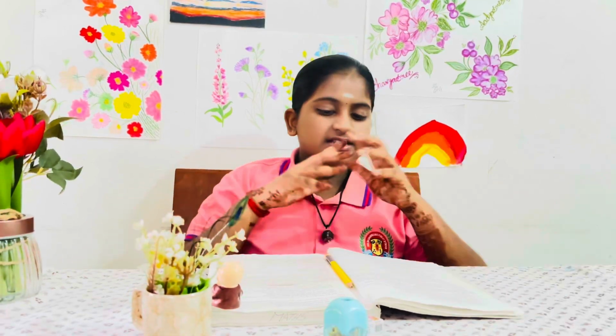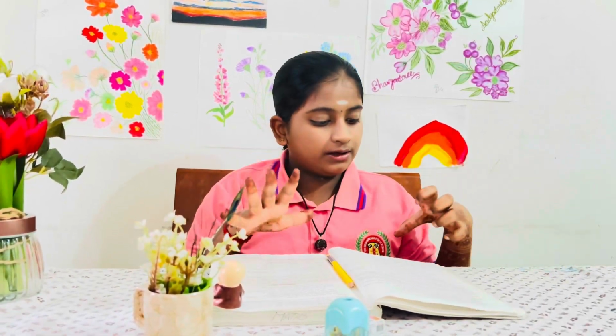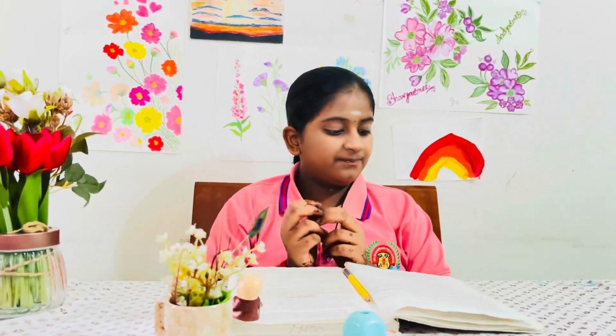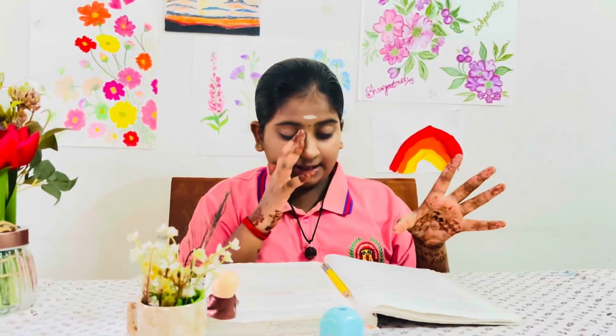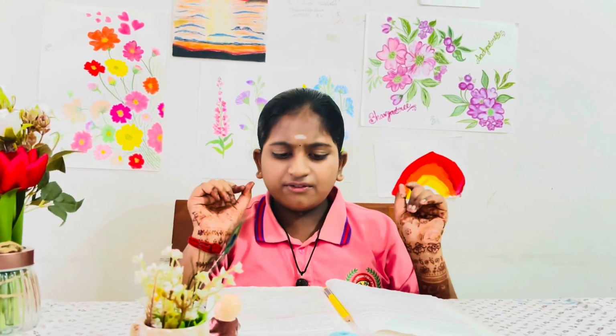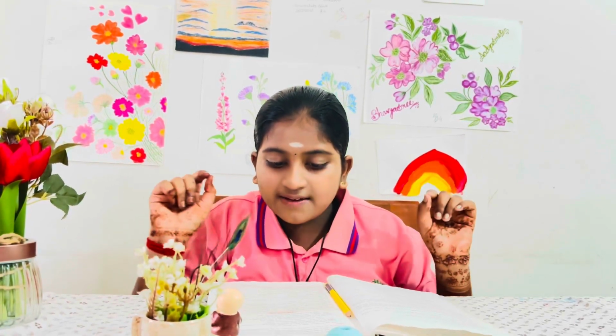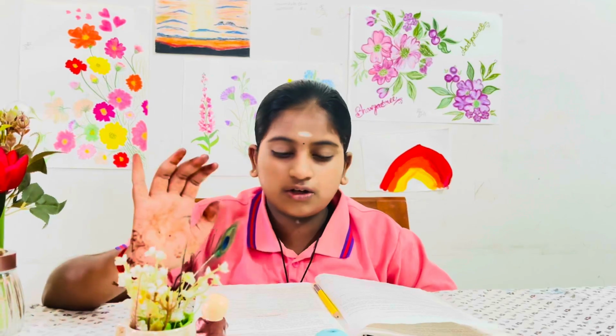Correct. Now nearest hundreds and nearest thousands, I'll just go by a quick recap. It applies the same. 550 will become 500. 634 will become 600. But if it is after 5, for example, 567 will become 600. 552 will become 600. 360 will become 400. So after 5 it is a basic common rule.